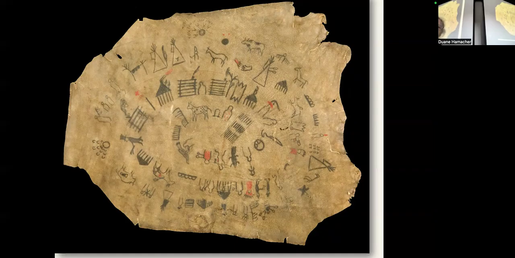And it's added each year. So the first one in the middle was when 21 people were killed by the Sioux. This is Dakota. So these memory devices are everywhere, and the implications for the archaeological record are huge.